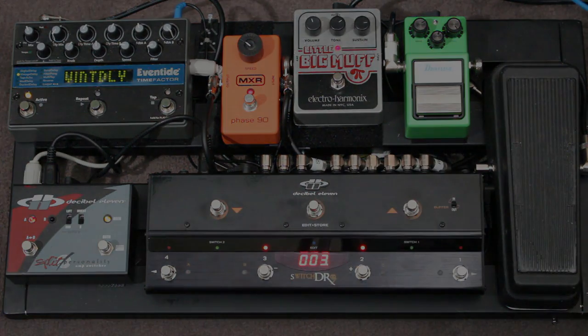So that's about it for the introduction to the Switch Doctor. If you would like more details, you can find more information, videos, and a user manual on the website at decibel11.com.